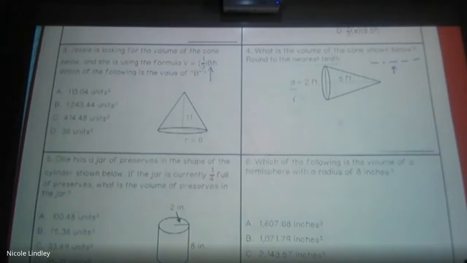So I'm going to repeat that one more time. Question number 4. What is the volume of the cone shown below? Round to the nearest tenth. So you're going to use the cone formula. You're going to fill in what you know. They give you the diameter. You need to figure out the radius. Fill in your formula and round it to the nearest tenth, which is this decimal place right here.